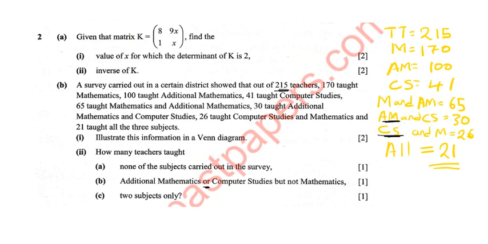Even though you just did additional mathematics, you must be counted, because they have said additional mathematics or computer studies, but not mathematics. So for the fact that you taught mathematics as a teacher, you must not be included. But all those who did additional mathematics or computer studies must be added. Those are the teachers that we want.